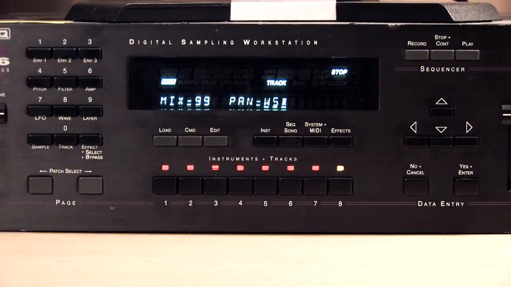So, for example, the delay I used on the one-shot vocal sample panned it left and right automatically. The ASR10, you could sample in something that was already in stereo. In the EPS-16, the wave samples are limited to mono, so you're totally dependent on panning and effects to get a wide stereo field.